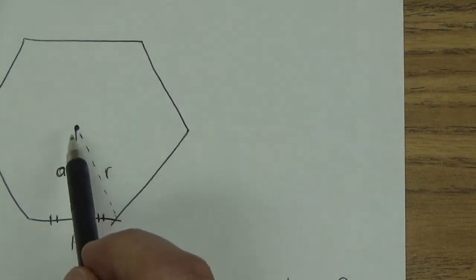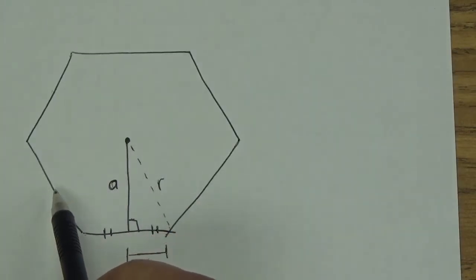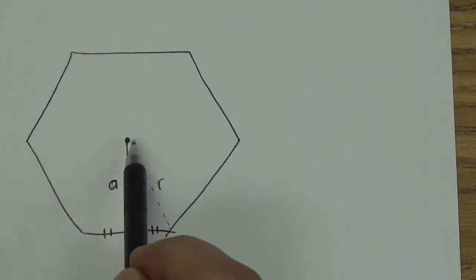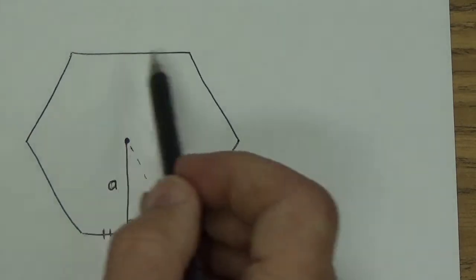If we were to draw a bunch more triangles, so I drew out to here, and then I drew another apothem out to here, the apothem can kind of go any direction, and another radius out to here, an apothem and a radius and an apothem and a radius and so on, all the way around the shape, I would get a bunch of triangles.